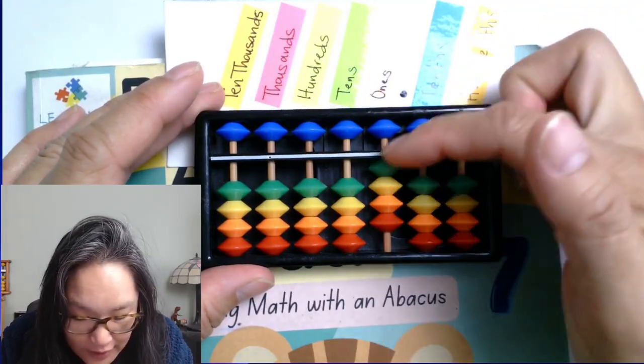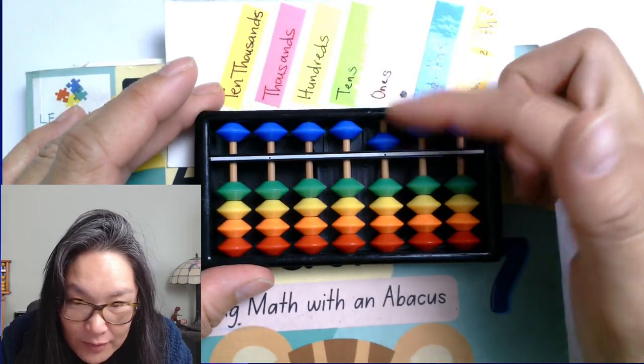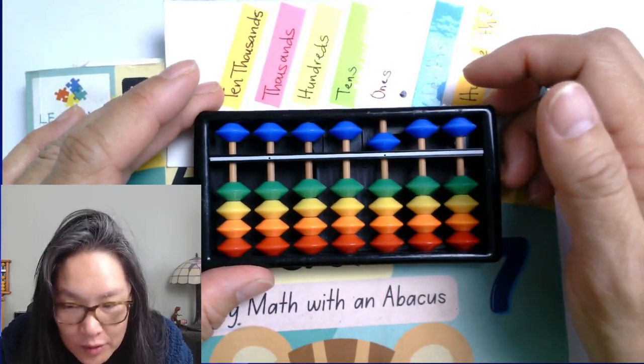So we have 4. This is 4. This is 5. If we can imagine these abacus in your mind, then you'll be able to do it in your head.